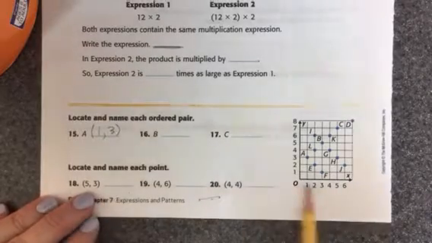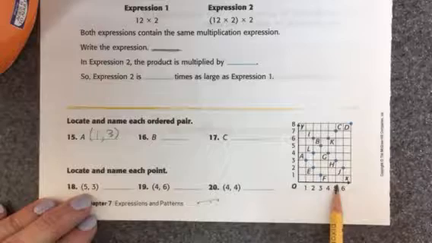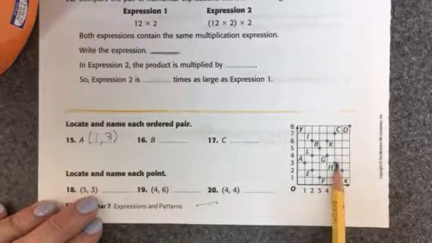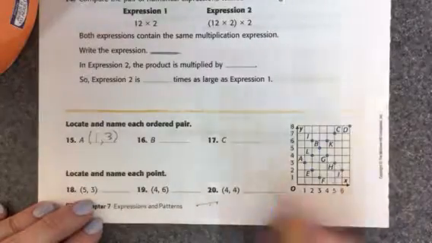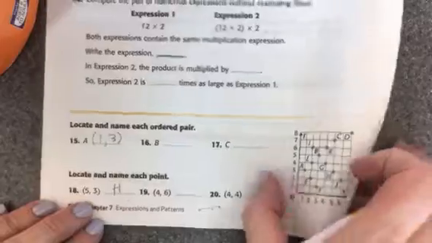So on this one, number 18, my x-coordinate is 5, so I'll go over 5, and my y-coordinate is 3, so I'll go up 3. Oh, there it is, and find the letter. The letter is H. So you'll do 2 more right here on your own.